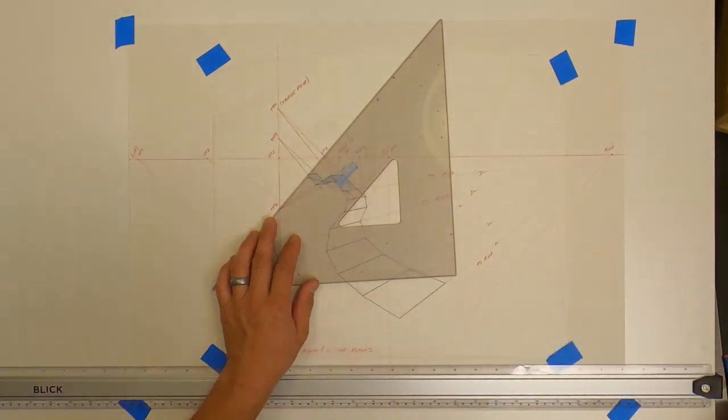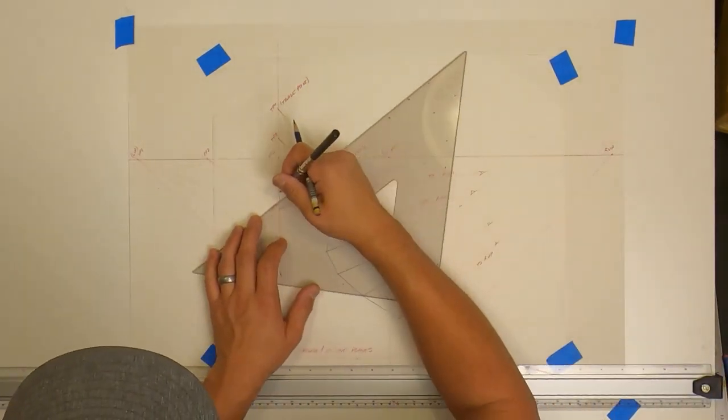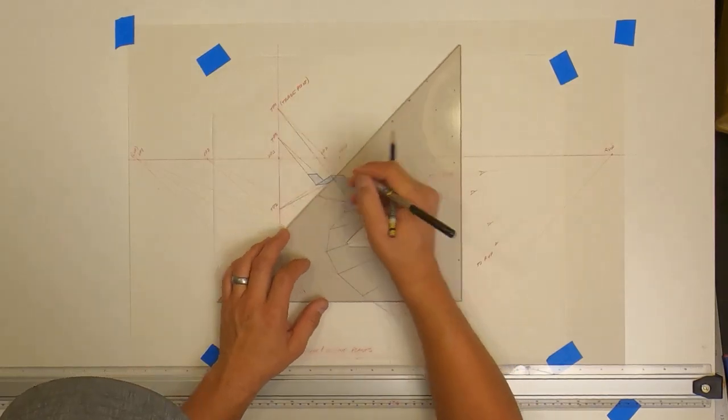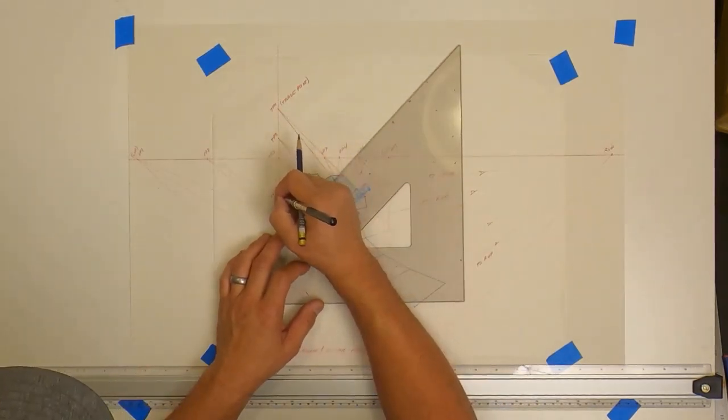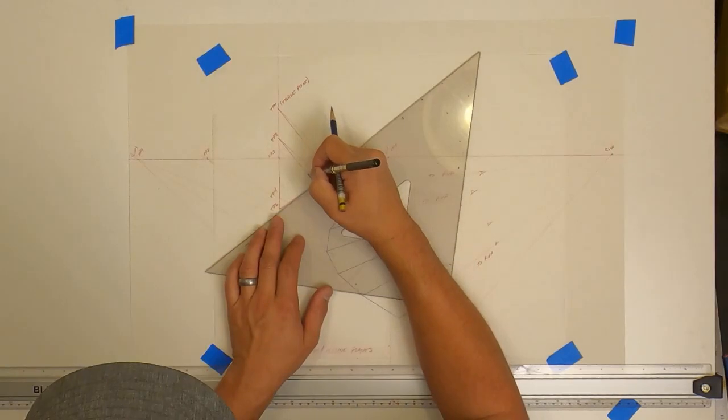And I can create another decline. I'll put a decline plane here, going to TP4.